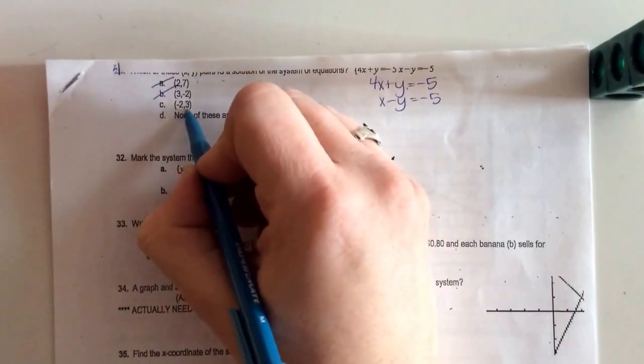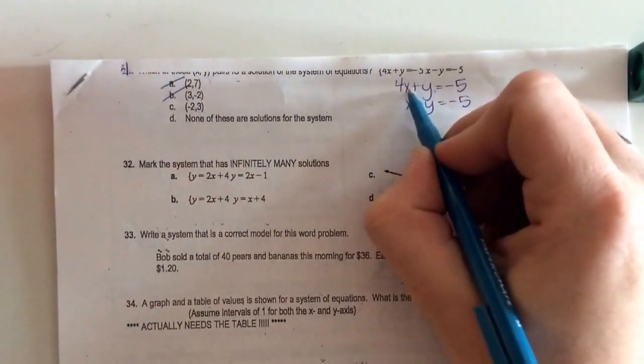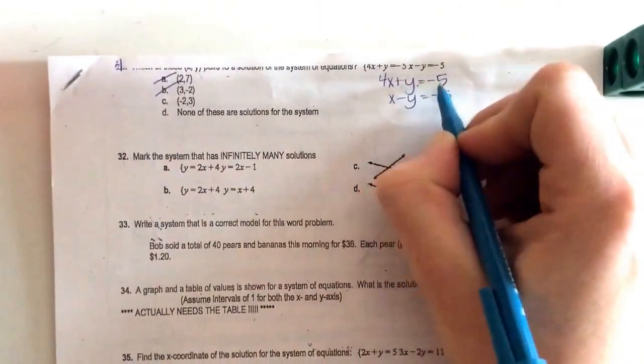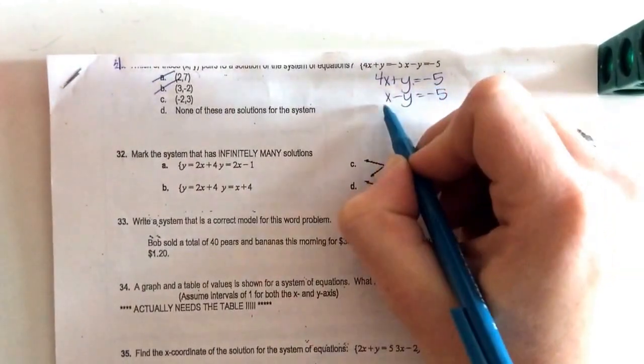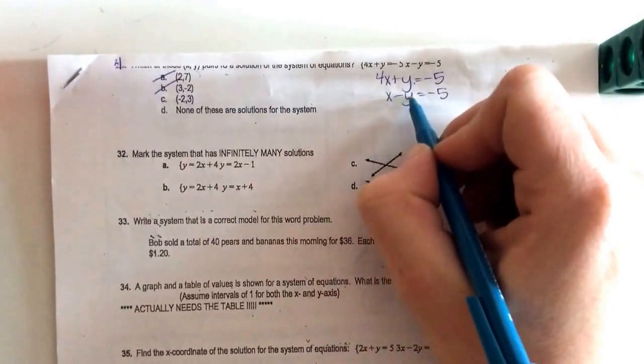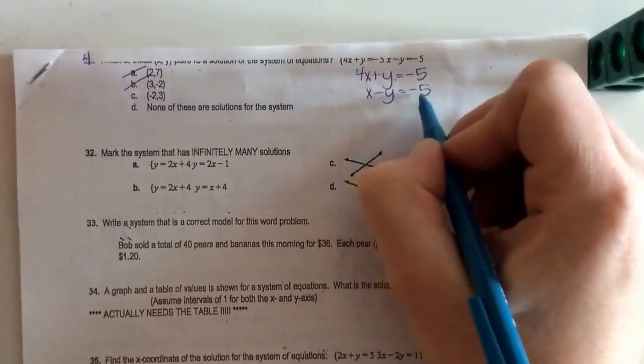Let's try negative 2, 3. 4 times negative 2 is negative 8. Plus 3 is negative 5, so that works. Let's try it in the next one. Instead of x, put in negative 2. Instead of y, put in 3. Negative 2 minus 3 equals negative 5. C is the answer.